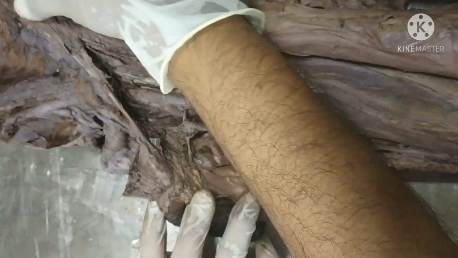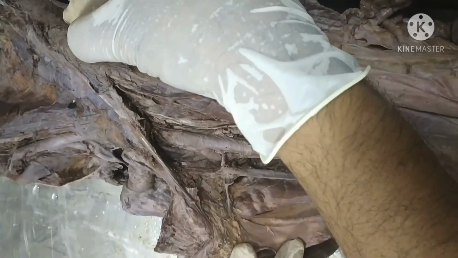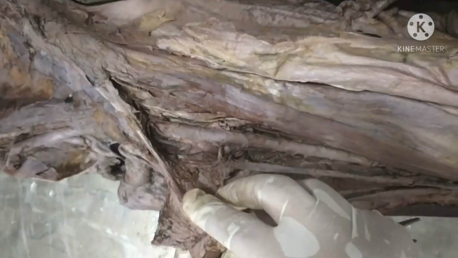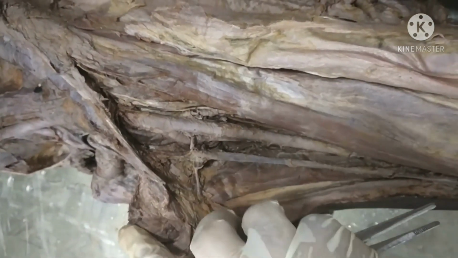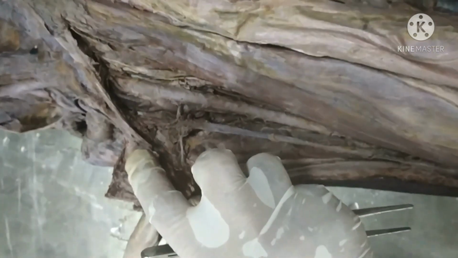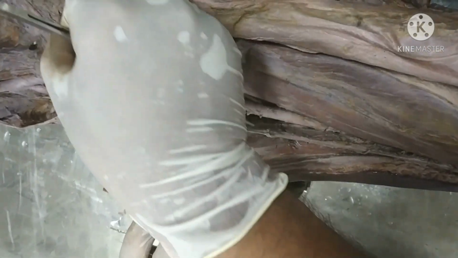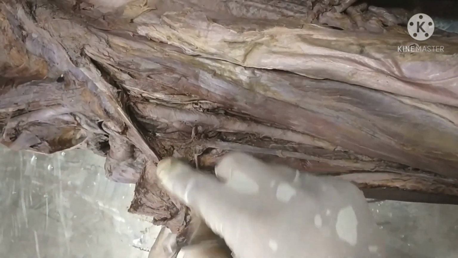It extends from this bony marking. This is called as anterior superior iliac spine. If you trace it down, it comes up to the pubic tubercle. Actually, this is the pubic symphysis. If you come laterally, that elevation is the pubic tubercle. So this ligament extends between your anterior superior iliac spine and pubic tubercle. This is part of your external oblique aponeurosis.